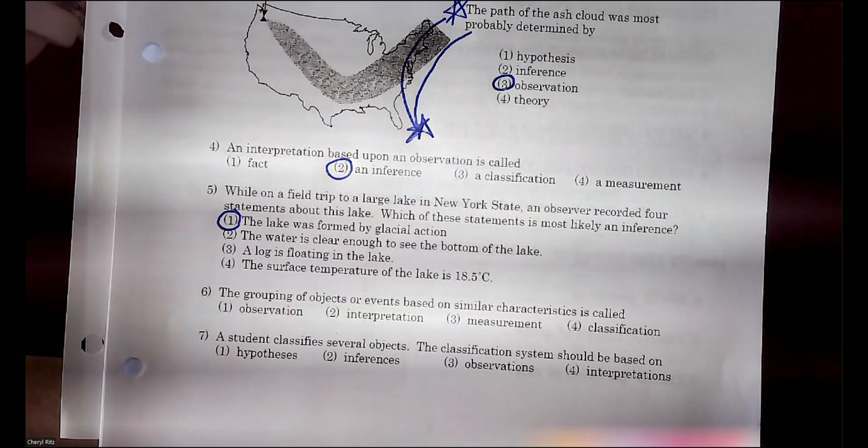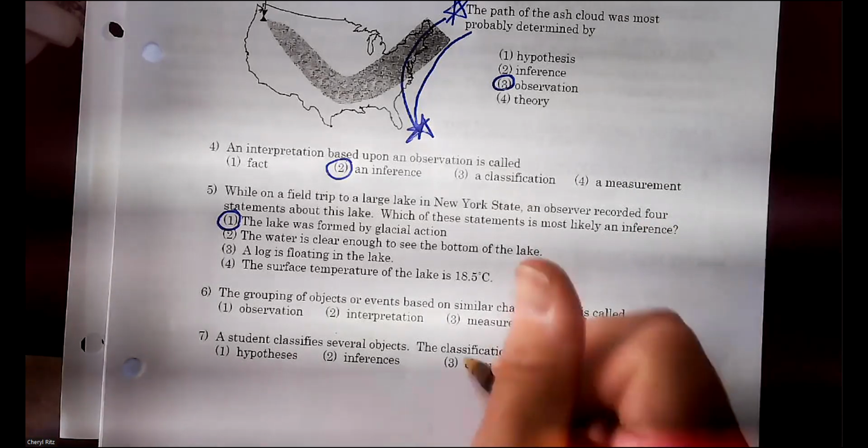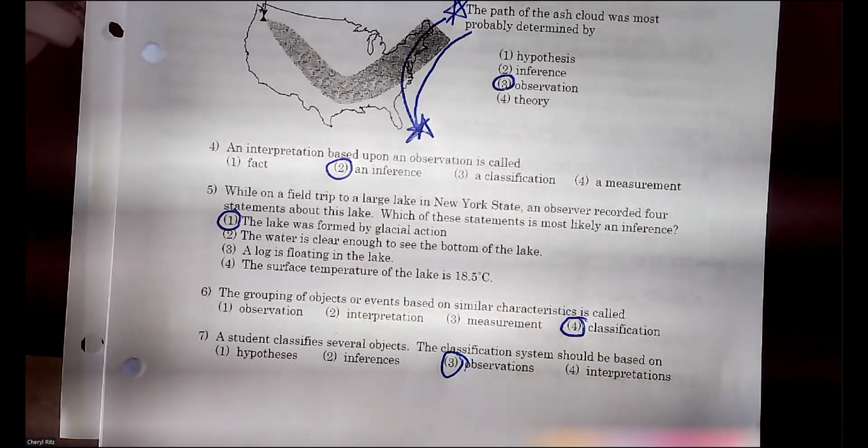Finally, these last two, which are very similar. I kept these two almost identical questions because it shows how the region's people, there's only so many ways we can ask about stuff. Here's how they can change the wording just a little bit and change up the question. So a grouping of objects or events based on similar characteristics is called classification. I saw those answers. And then we take that word and kind of go the other way. A student classifies several objects. The classification should be based on, what'd you guys pick? 3, on observations. So those two questions were very similar, just rearranged.